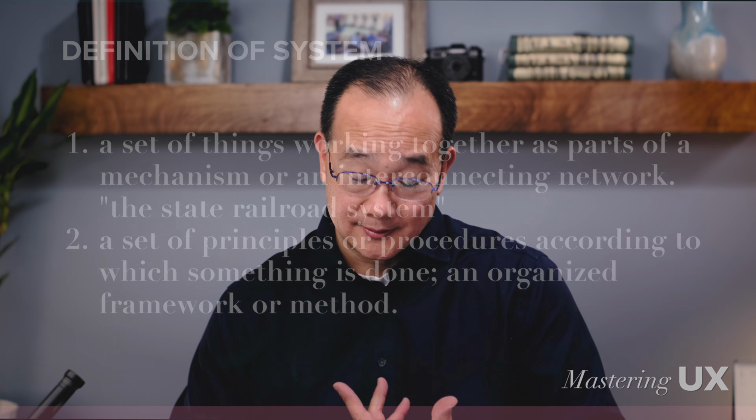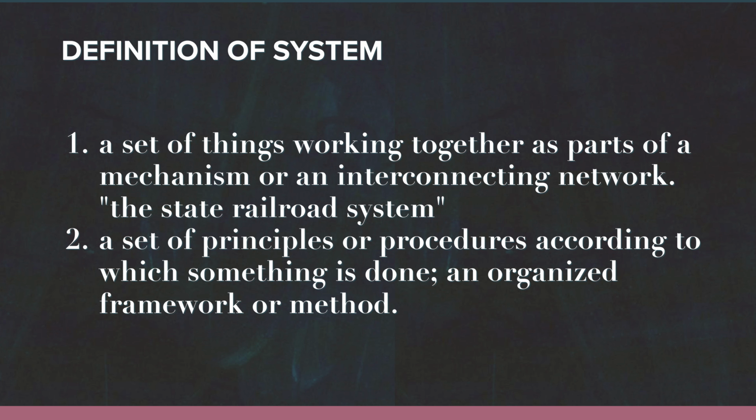So to summarize, we had these 3 phrases, and that's that a design system has things that are working together as parts. There's principles or procedures according to which something is done. And the third one is it's an organized framework or a method. So I hope these 3 phrases and looking at things from a systematic approach is something that helps you if you stuck it this far.